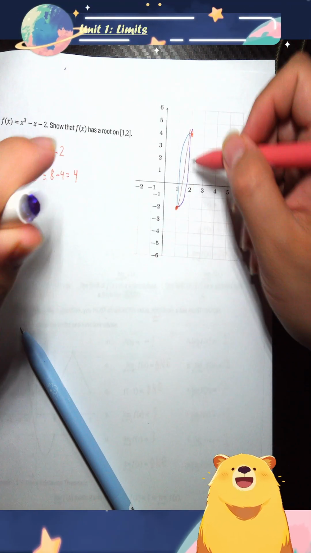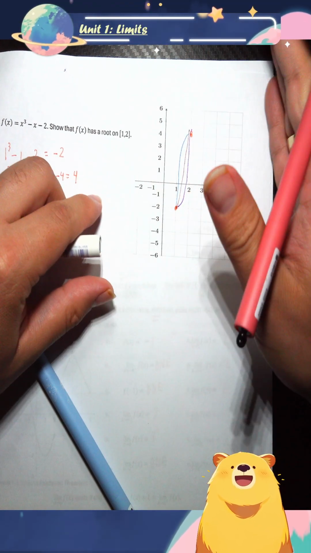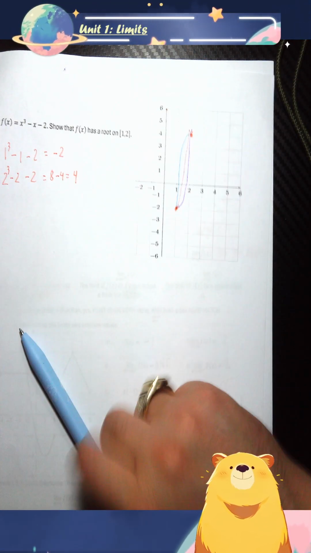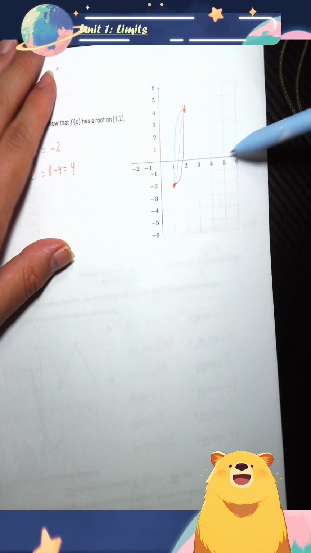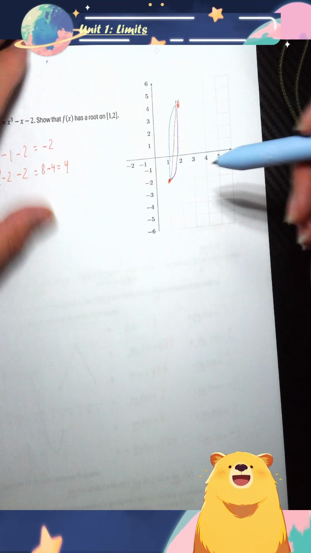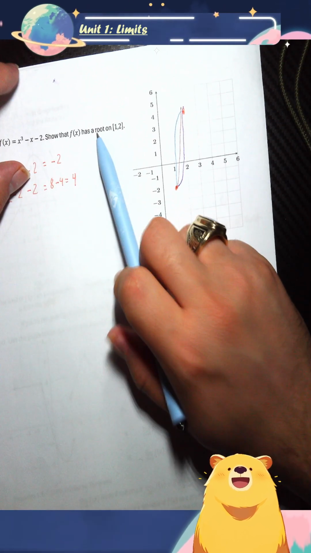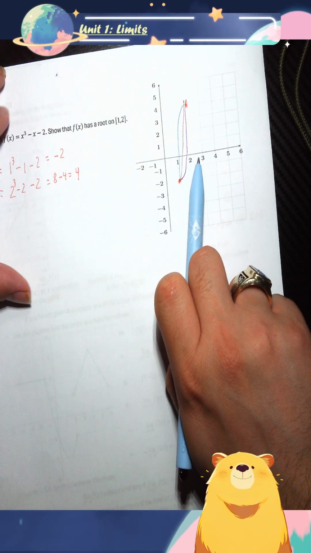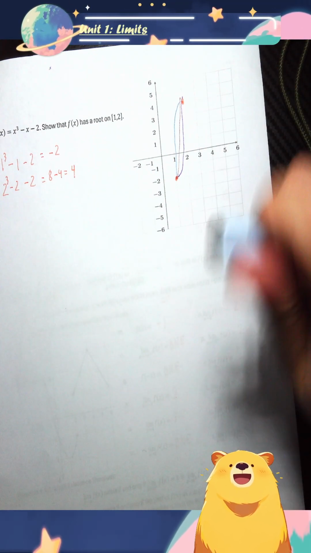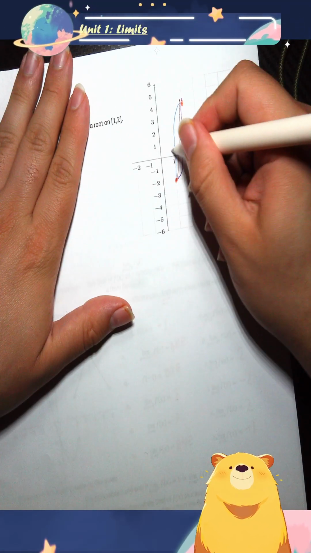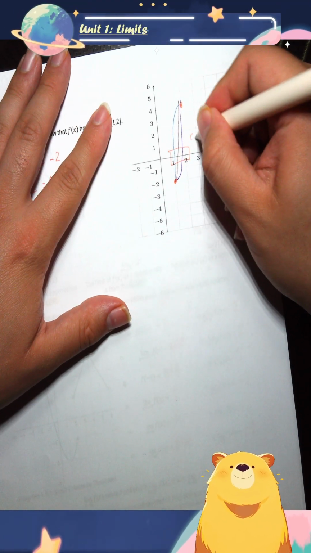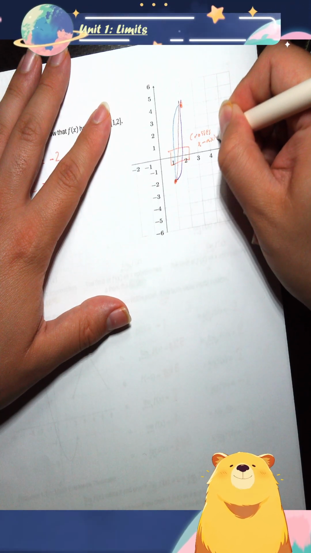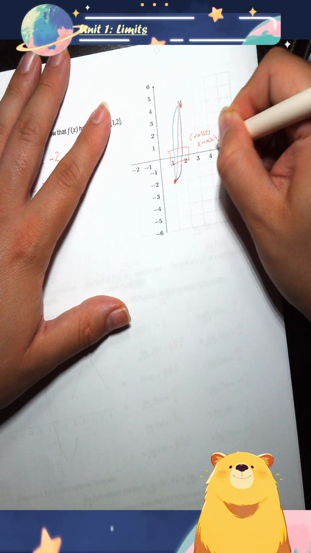But no matter what line you draw that isn't breaking function rules, right? It still has to be a function. We see that it will always cross this x-axis, i.e., it will always present us with a root. So it does show you that a root exists. Crosses x-axis, root exists.